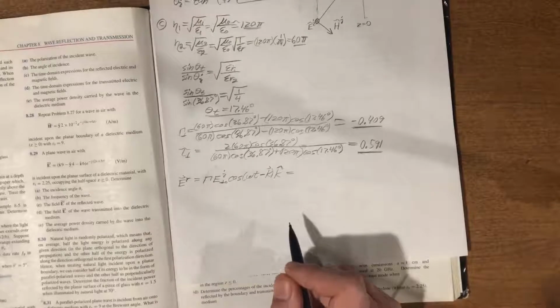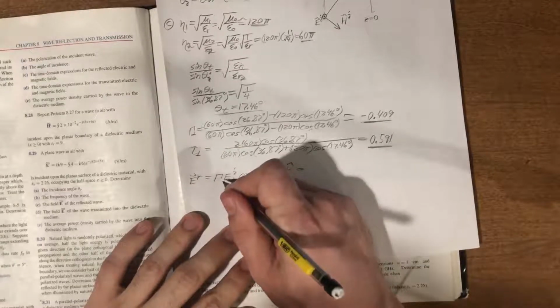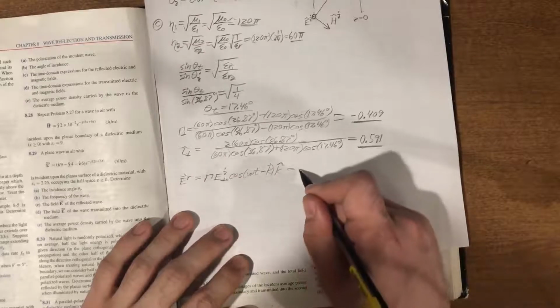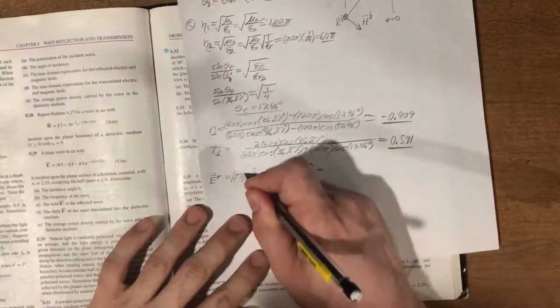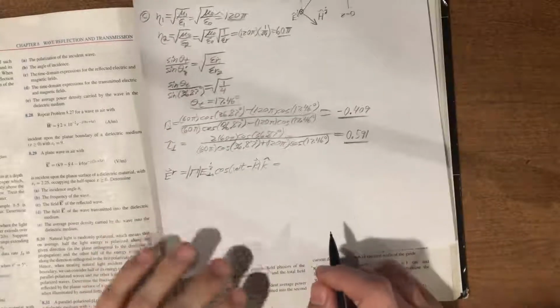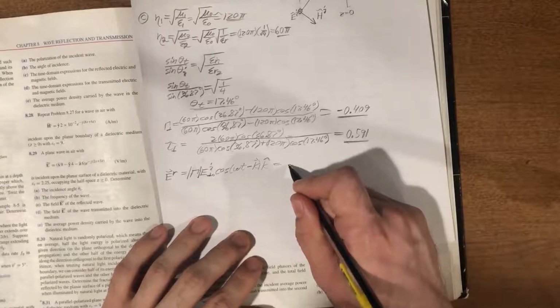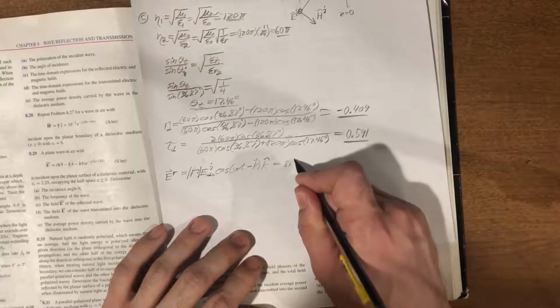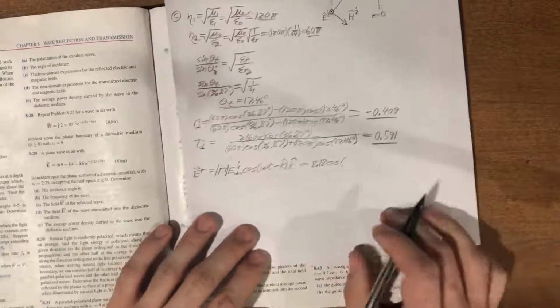the amplitude, which can be calculated by multiplying. So that's going to give, we're going to use the magnitude of the reflection coefficient, and then we'll determine the direction after. So that's going to give a value of 8.18 cosine of, and then we need omega.